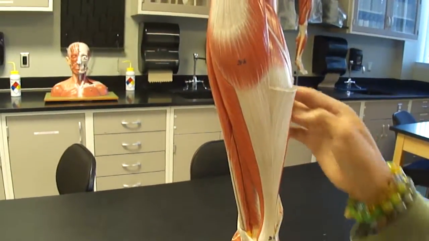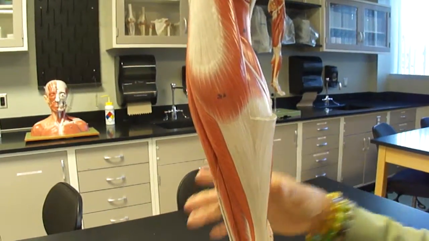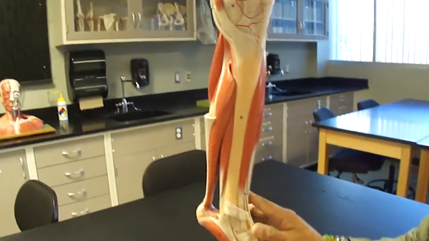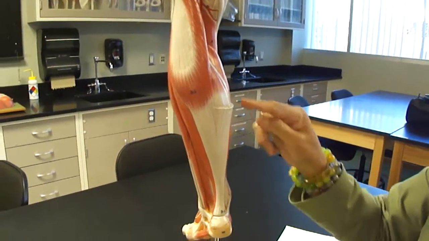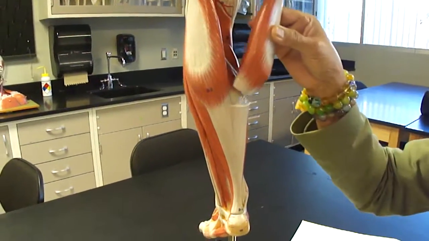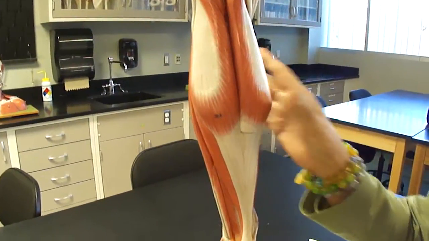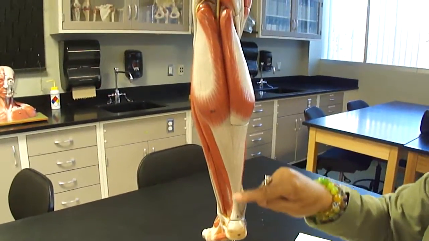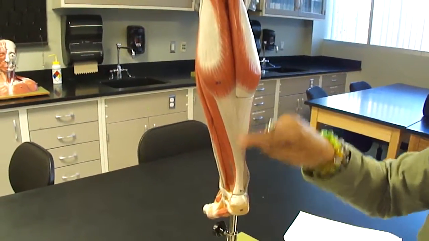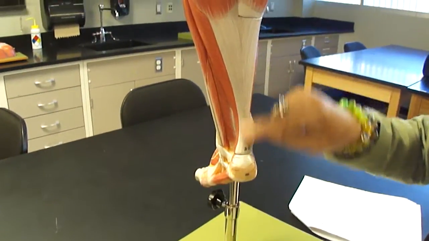So if the tibialis anterior dorsiflexes your foot, what do your soleus and your gastrocnemius do? They plantar flex your foot. This is your calcaneal tendon.